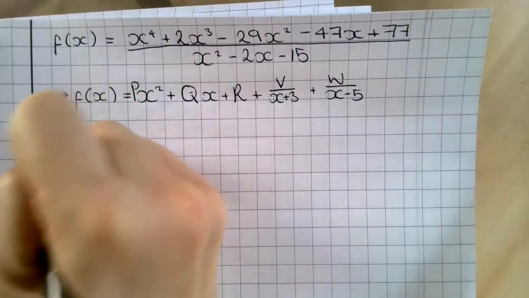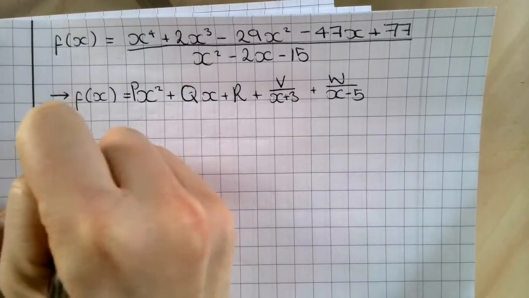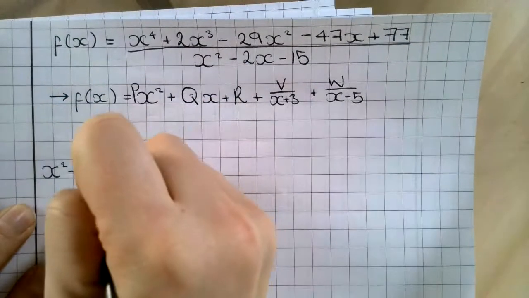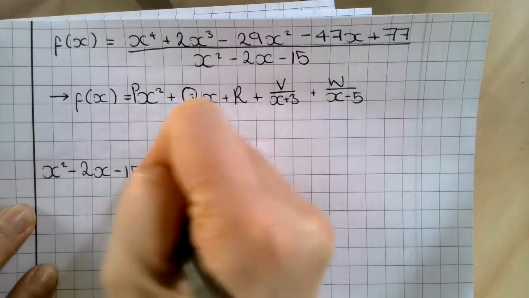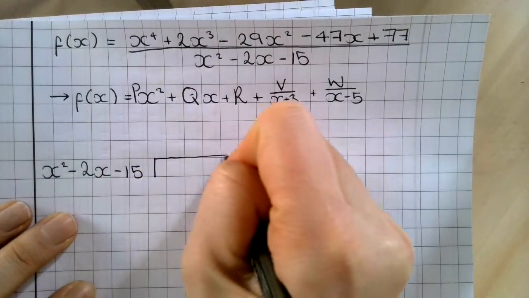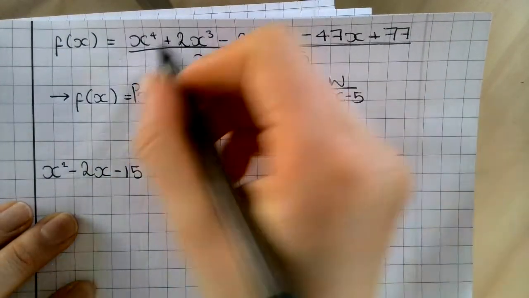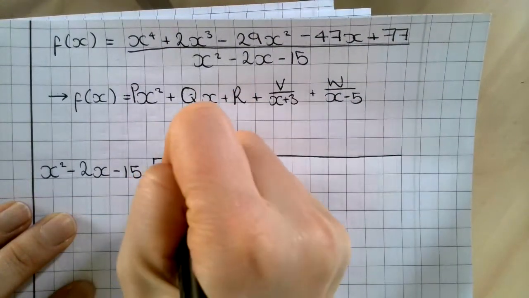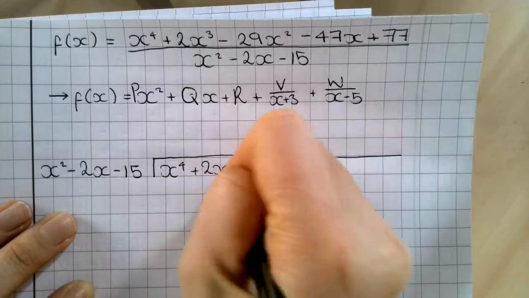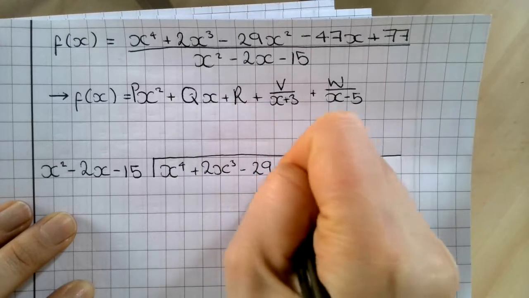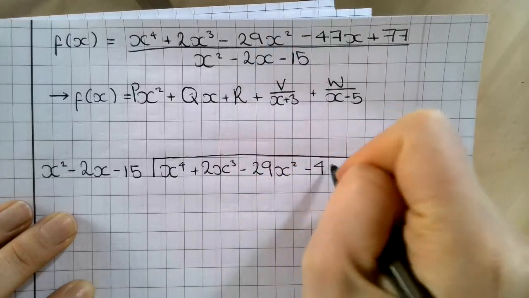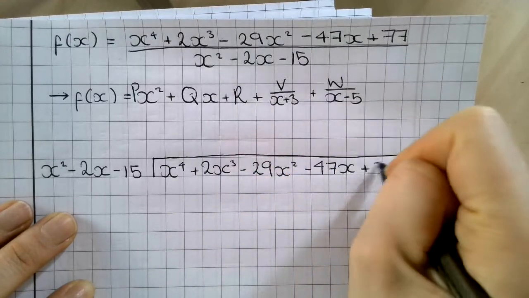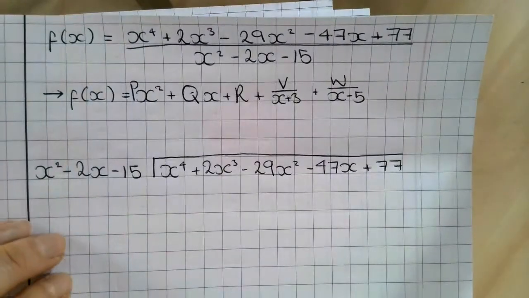On the outside of our bus stop, we've got the denominator, x squared minus 2x minus 15. And inside that, we're going to write the numerator, x to the power of 4 plus 2x cubed minus 29x squared minus 47x plus 77.